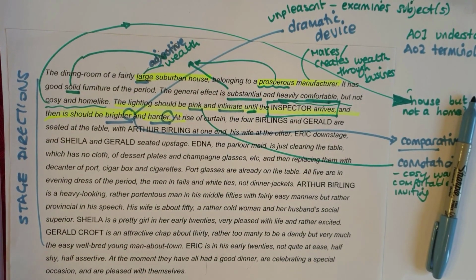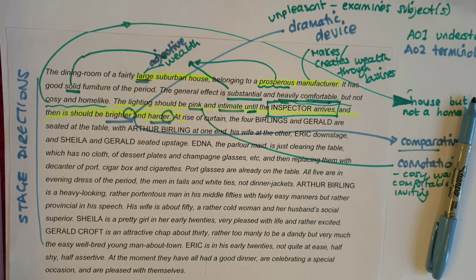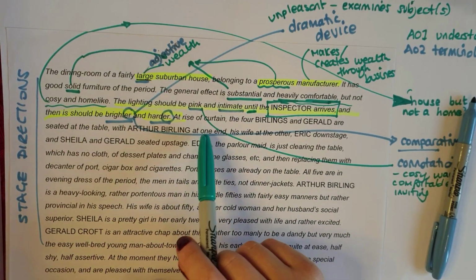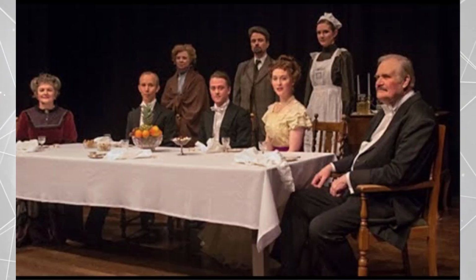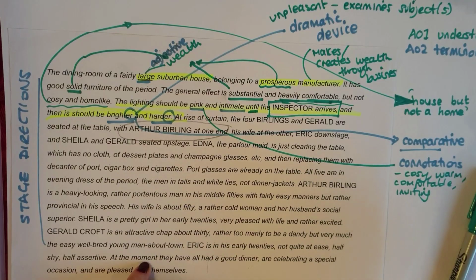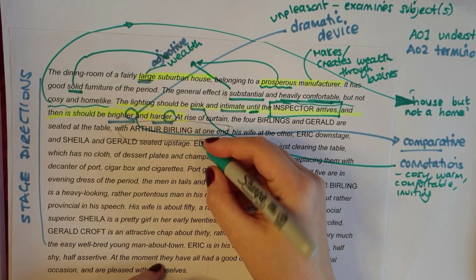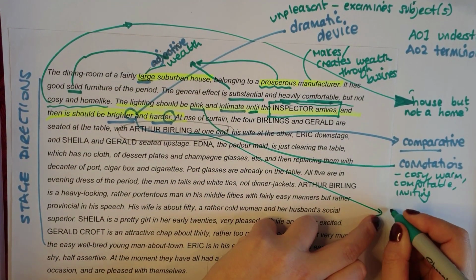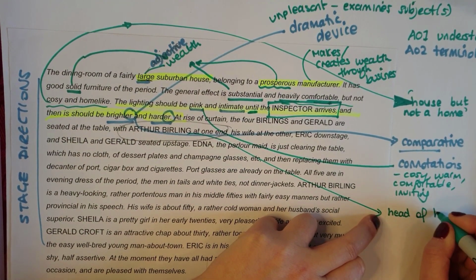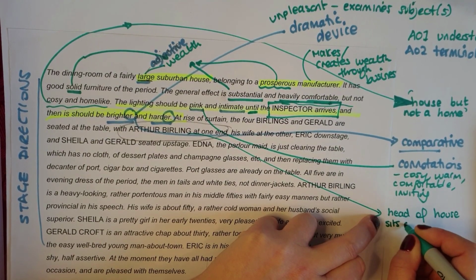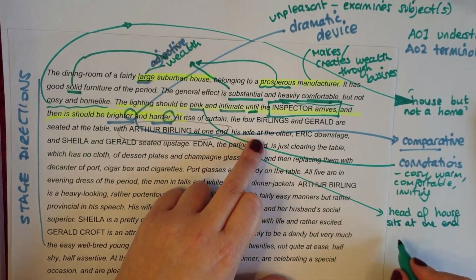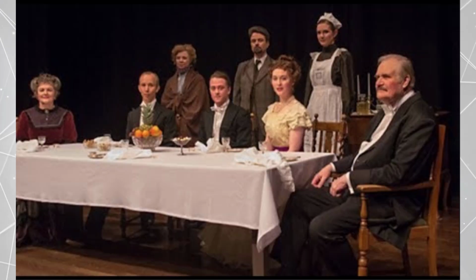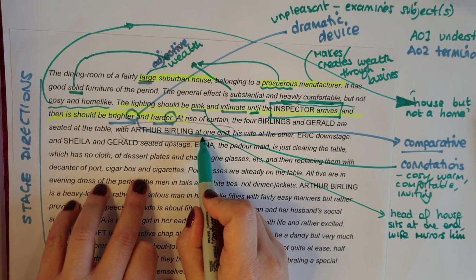Moving on. At rise of curtain, the 4 Birlings and Gerald are seated at the table, with Arthur Birling at one end and his wife at the other. So you've got this table, usually the head of the house. AO1 understanding. I'm thinking of him as head of house, sits at one end, because he's the father, and wife at the other. Wife mirrors him. So this is still stage directions, but look at their positions.